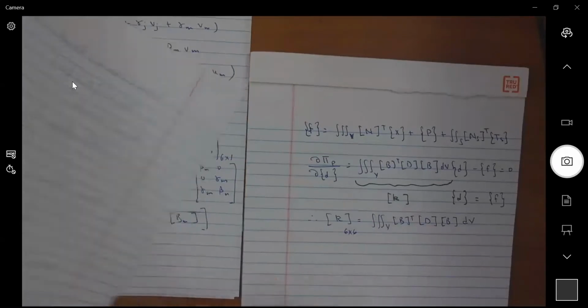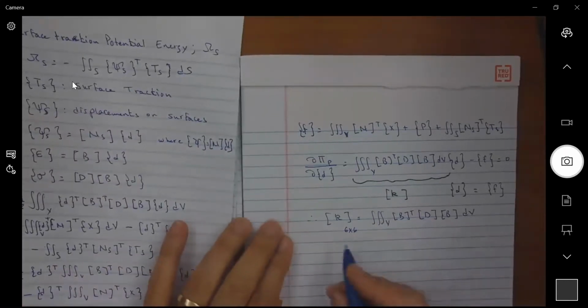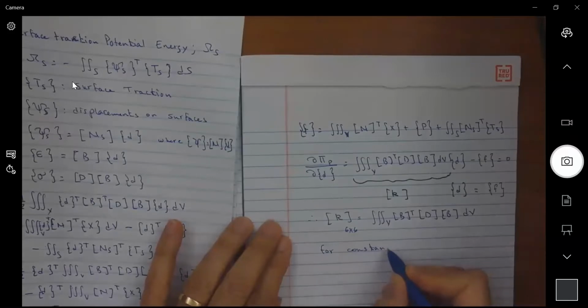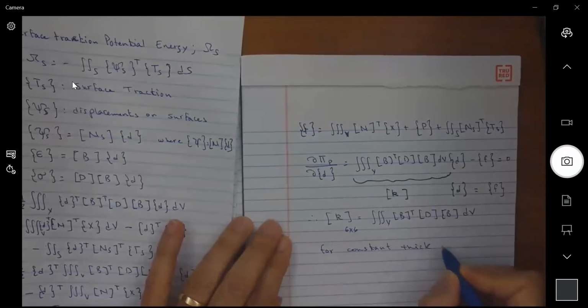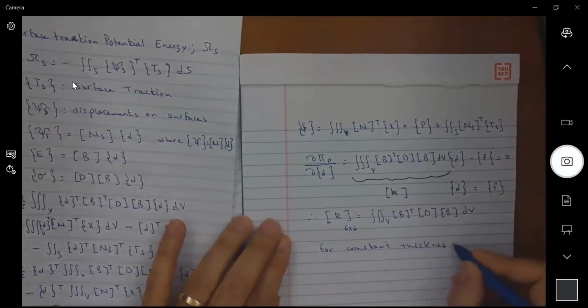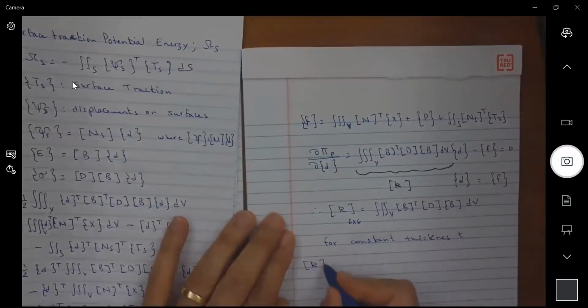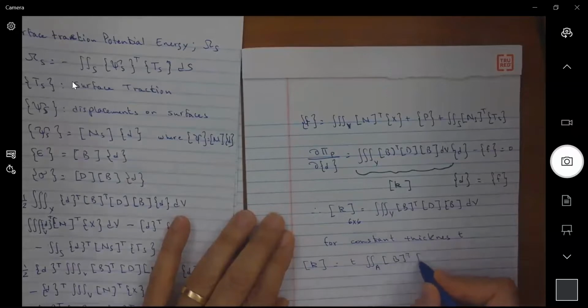Now, if my triangular element has a constant thickness T, K may be written as T times the double integral over the area of B transpose D B dA.